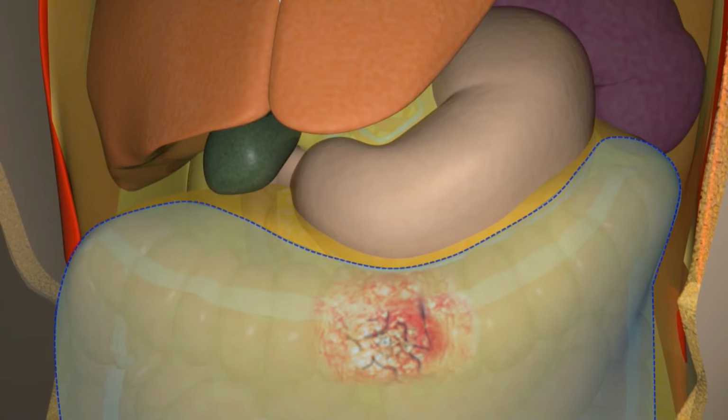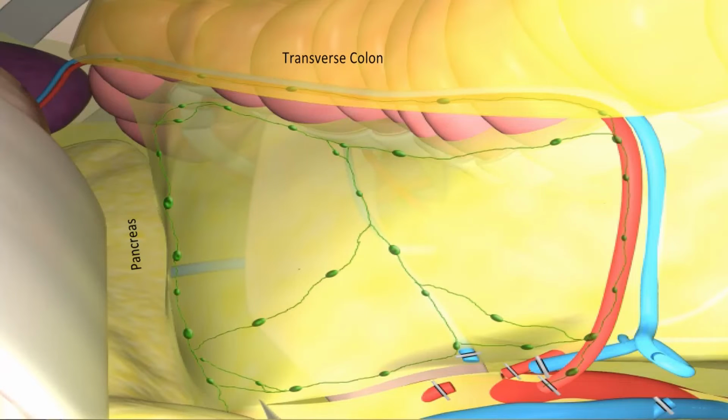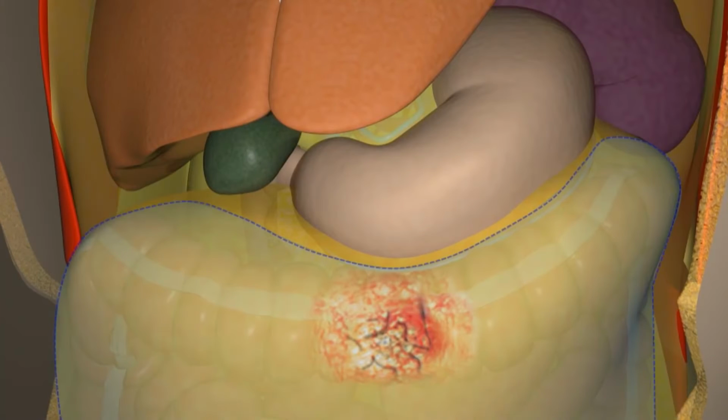In addition to this, for tumors of the right side of the transverse colon, positive nodes can be found over the head of the pancreas. Tumors of the left side of the transverse colon may also metastasize into the lymph nodes along the inferior edge of the pancreatic corpus and tail.